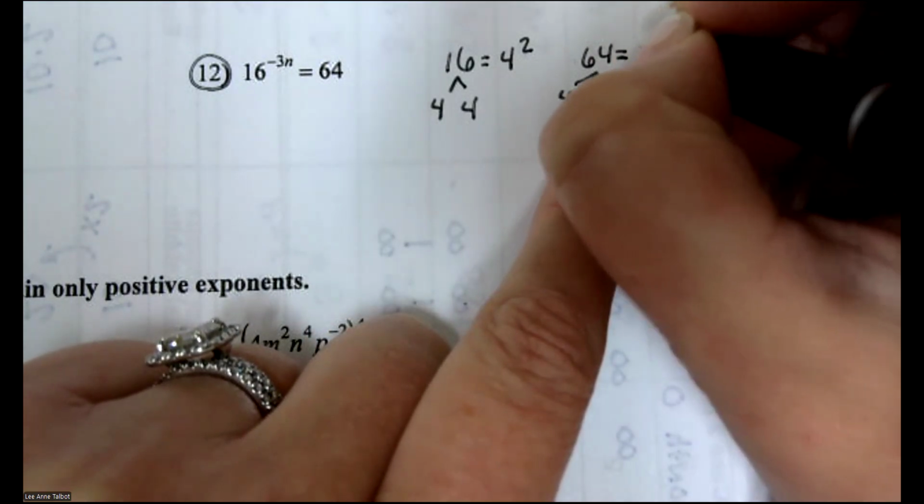So 64 is 4 cubed. Okay, so 16 is 4 squared. 64 is 4 cubed. Okay, in the 16th spot, I'm going to replace the 16 with 4 squared.